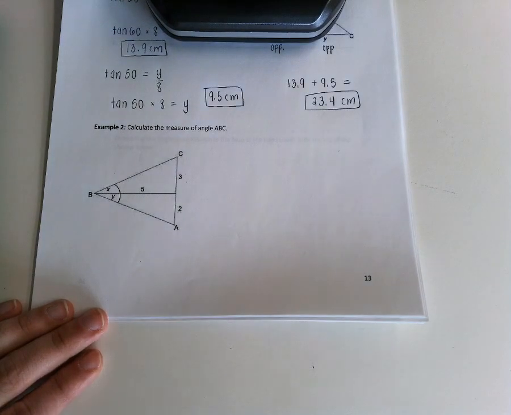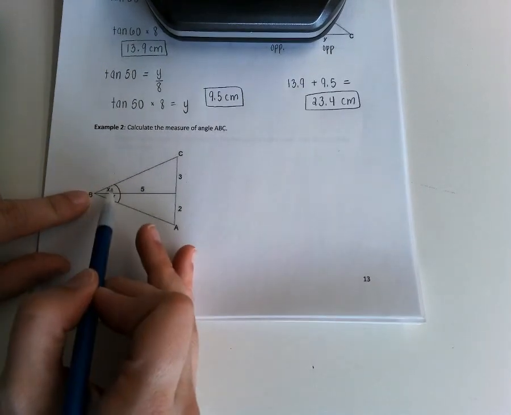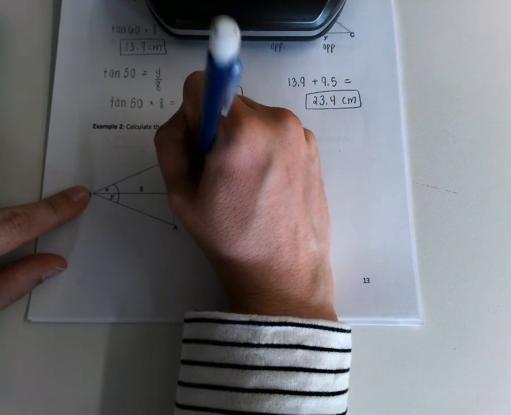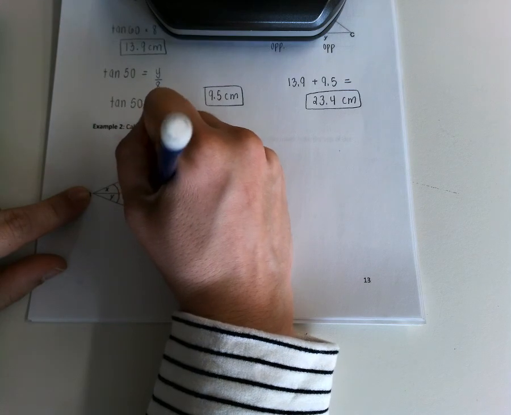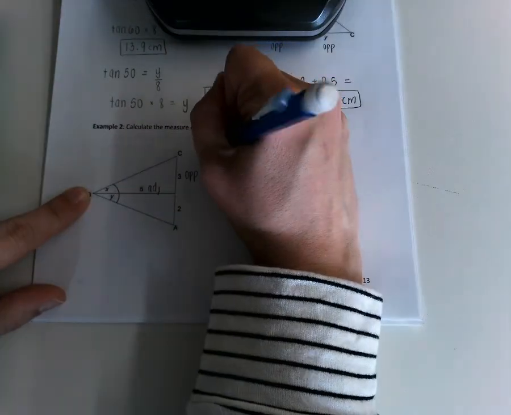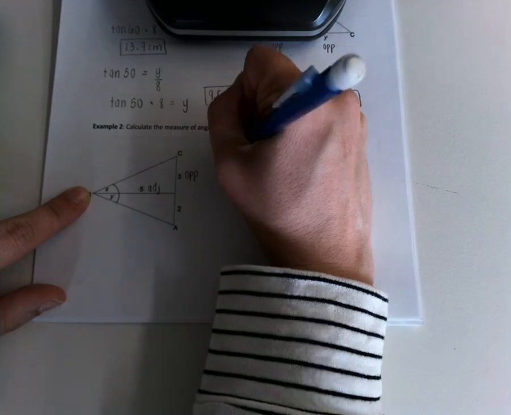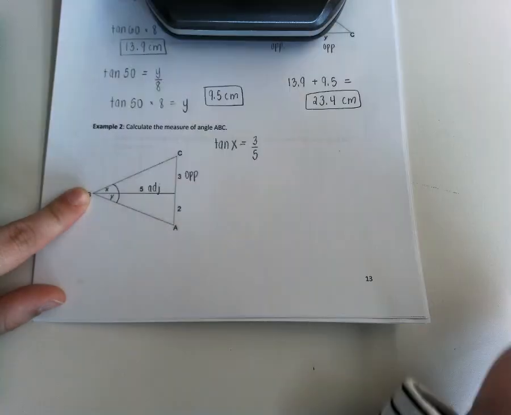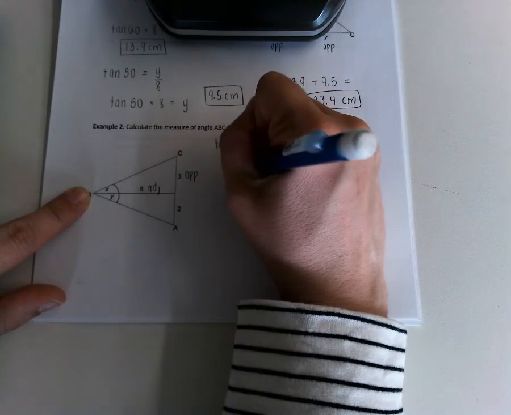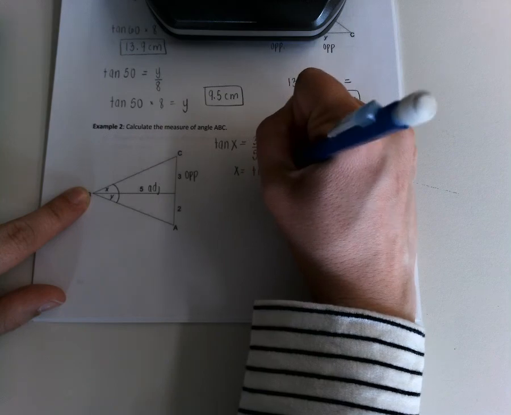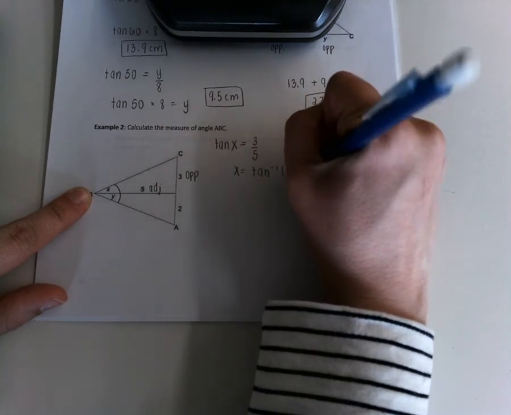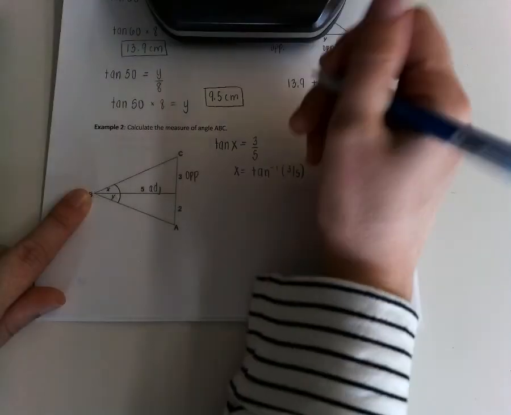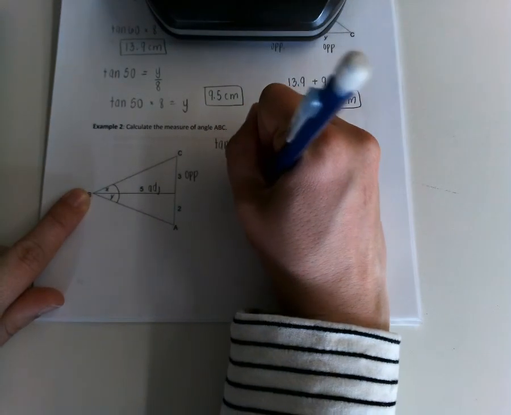So in this triangle, again, we'll start with the top one. If we label our sides, we have the opposite and we have the adjacent. So that means we're going to use tan, but our angle is unknown, and that equals 3 over 5. Remember, to solve for x, we would use tan inverse of 3 over 5, which is 31 degrees.